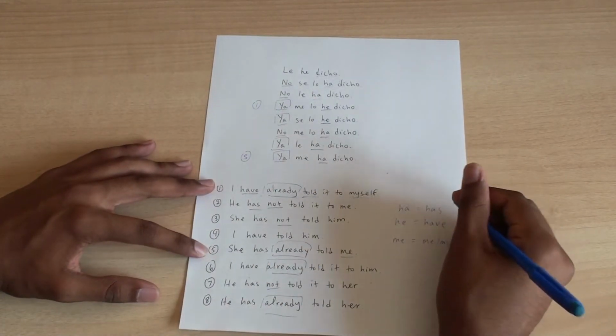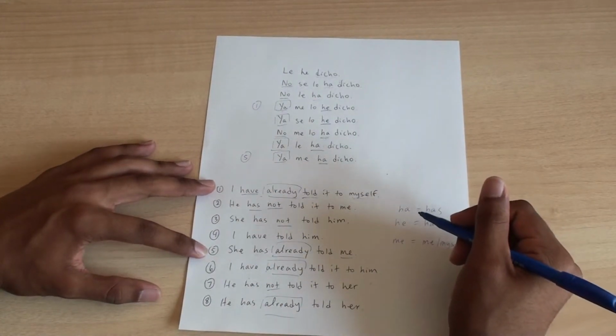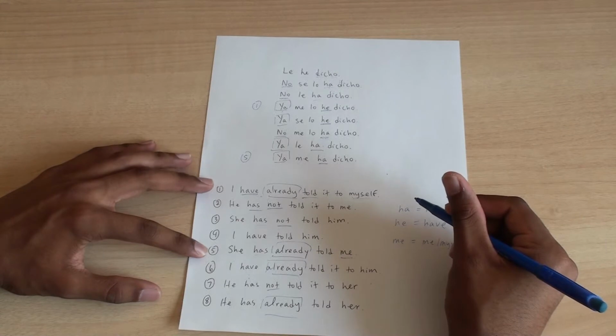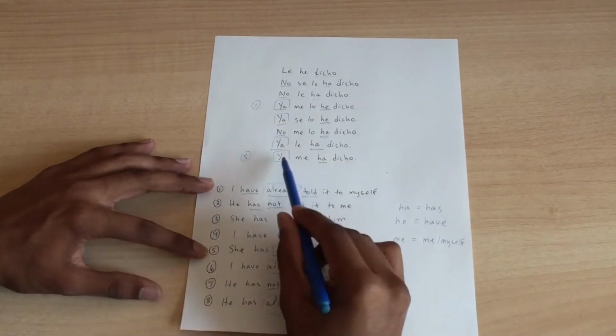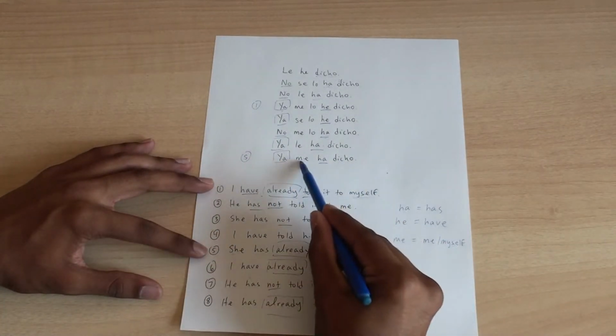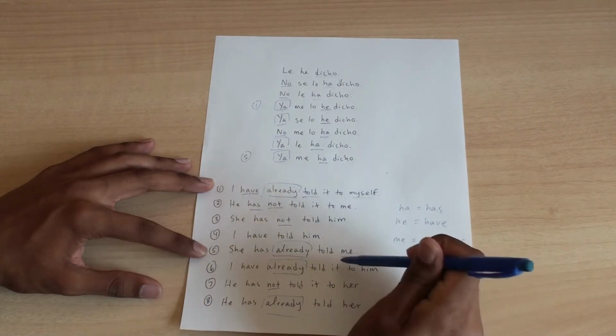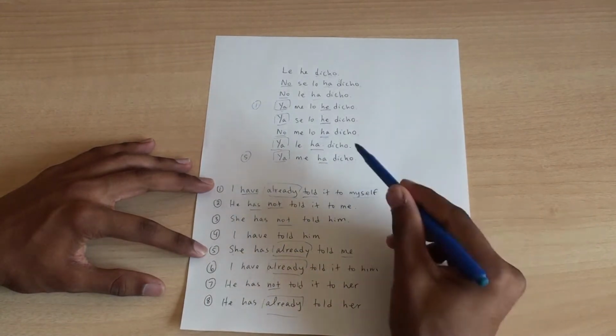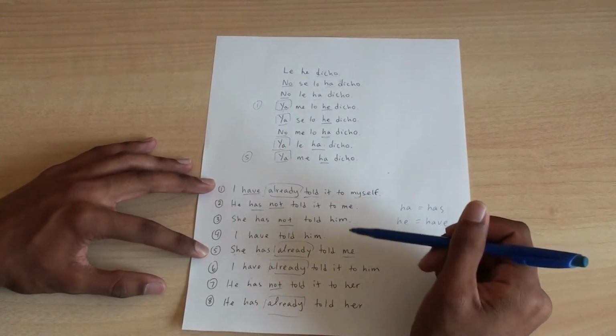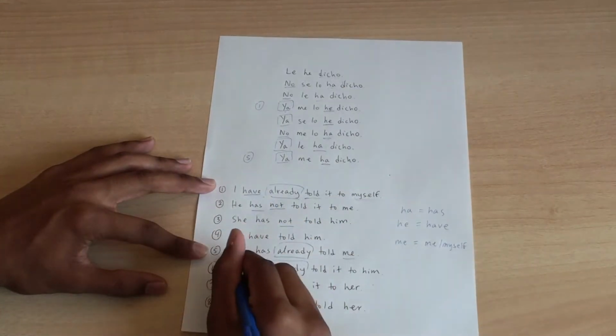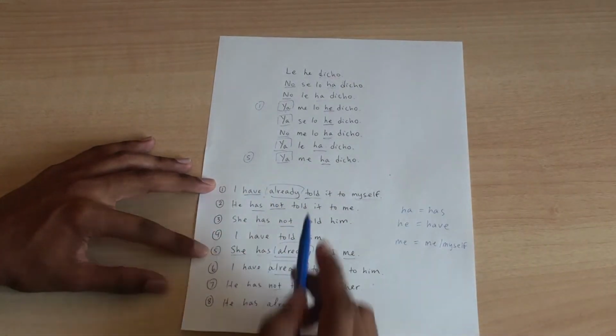Okay, so now what does this tell us? Well, let's start with 5. Ya means already, me means me, ha means has, and dicho means told. But the English word has this extra she that the Spanish doesn't.